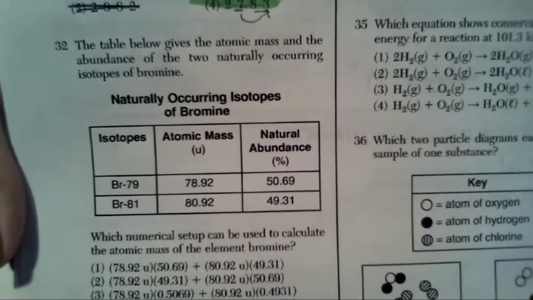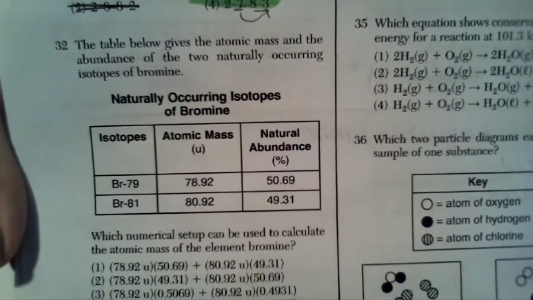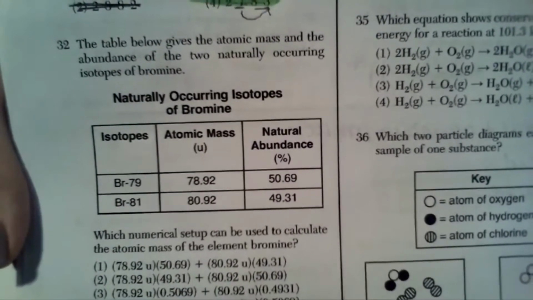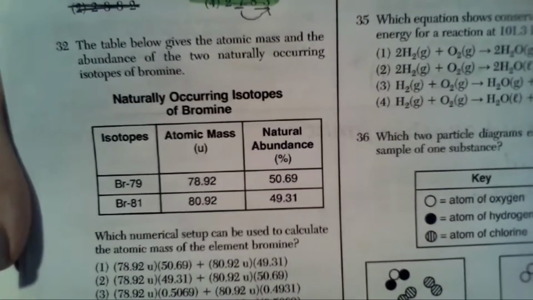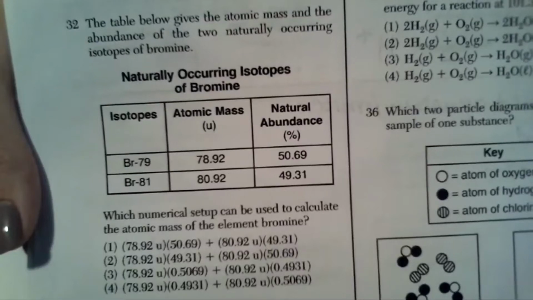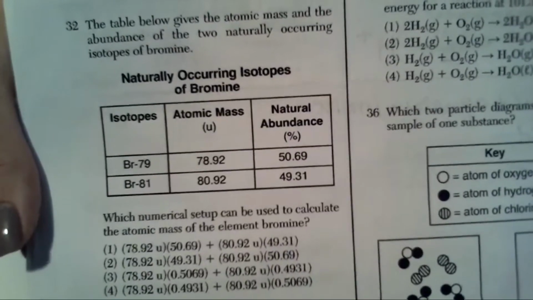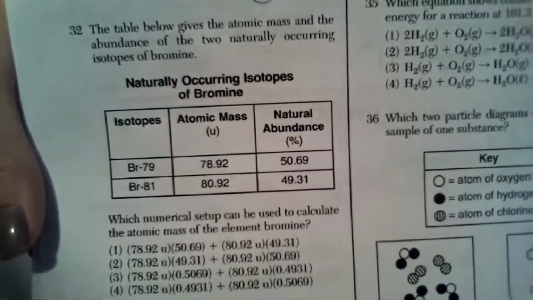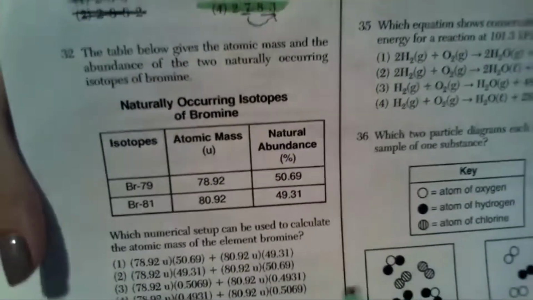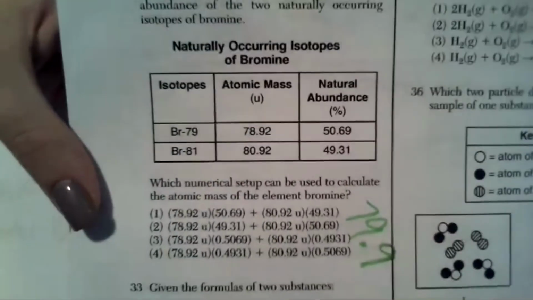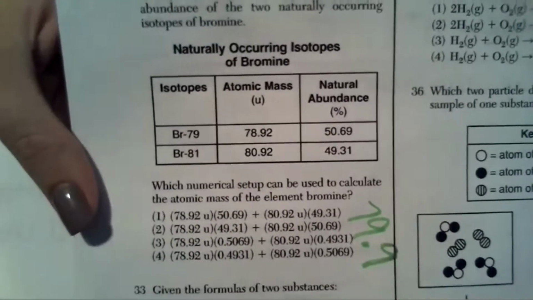The table below gives the atomic mass and abundance of 2 naturally occurring isotopes of bromine. Which numerical setup can be used to calculate the atomic mass of the element bromine? Now, you could do all of these mathematical calculations and figure out which one is going to be closest to the number on the periodic table, which is 79.9. I don't recommend that because that is a time killer.